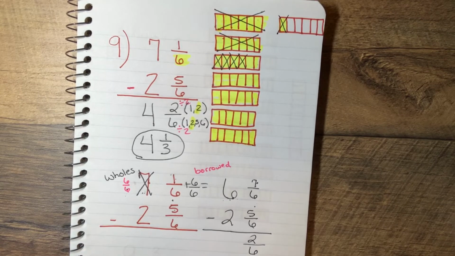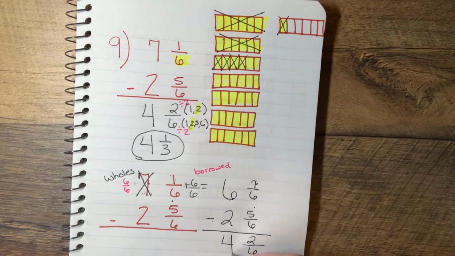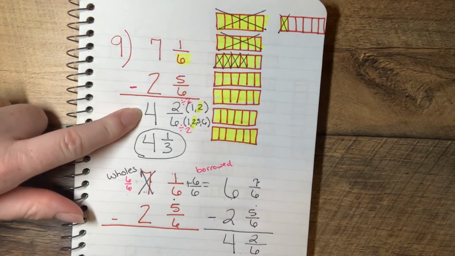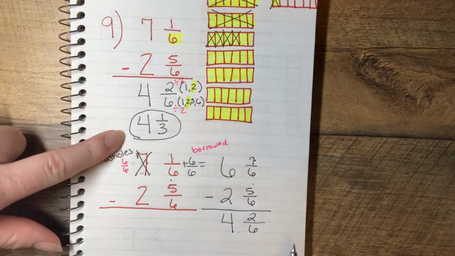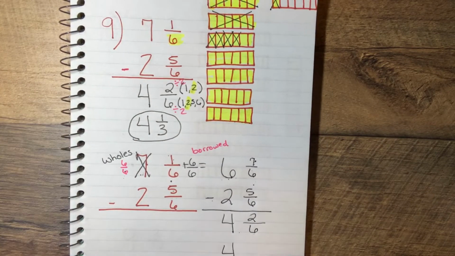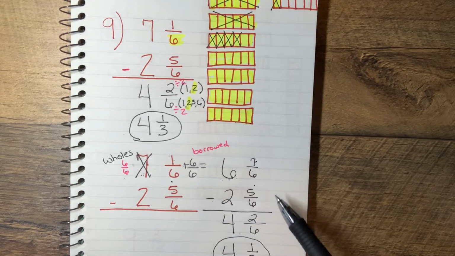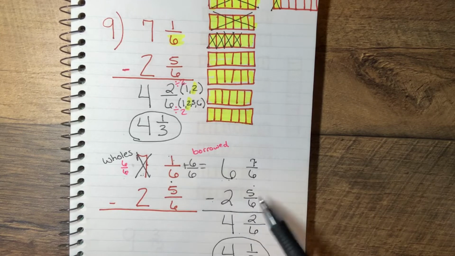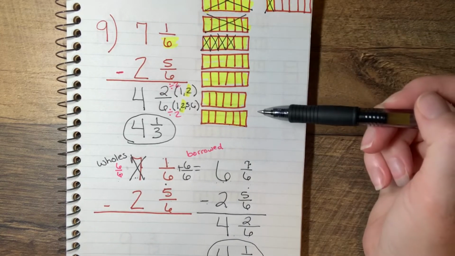Remember, we just bring down our 6 because it's the same denominator. 6 minus 2 is 4. Literally the same answer that we got up here. And then we simplified it, and we already know that it simplifies to 4 1/3. All right, this is the way that I do it as an adult. This is the quick way. This is the way that you have to understand it, okay?